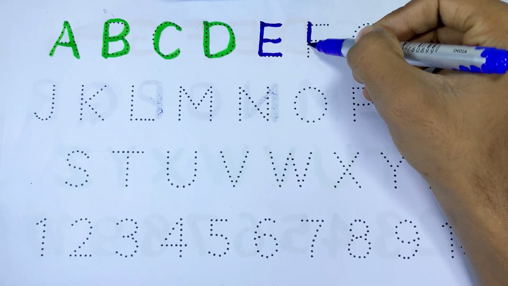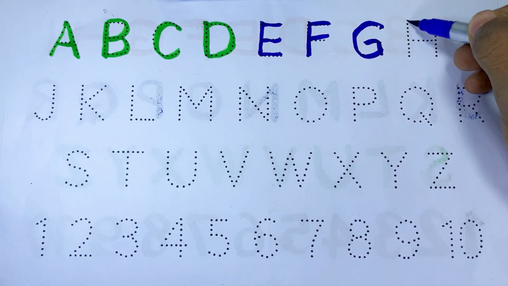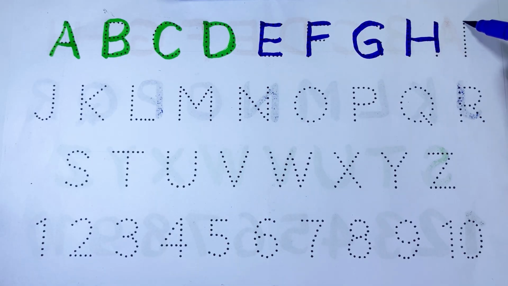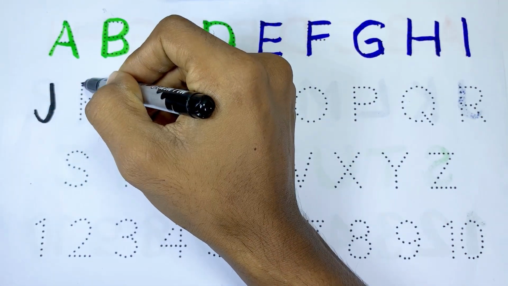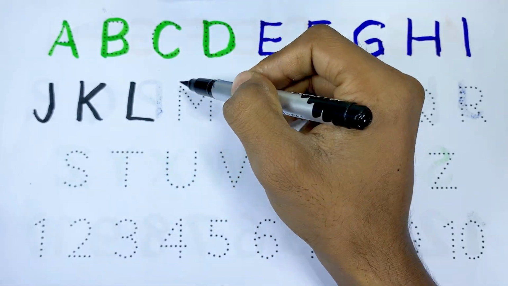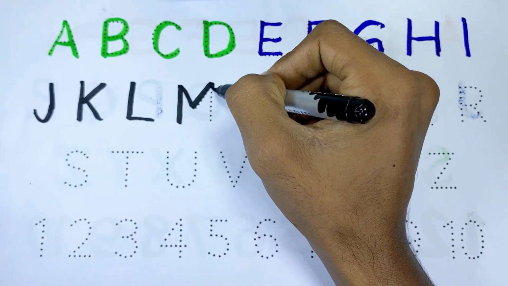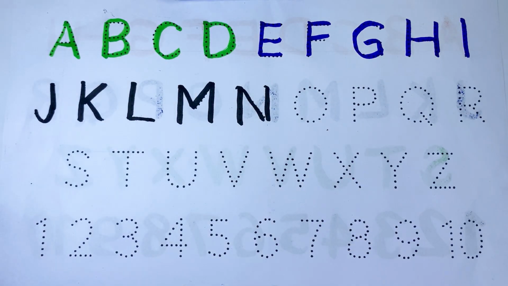E for elephant. F for fish. G for goat. H for helicopter. I for ice cream. Okay, so now you draw J. J for joker. K for kite. L for lemon. M for mango. And N for nose.